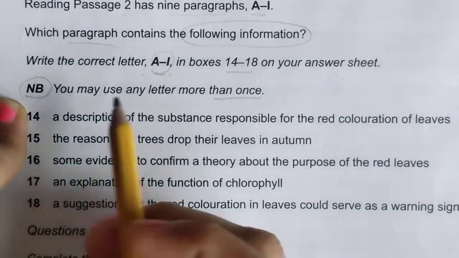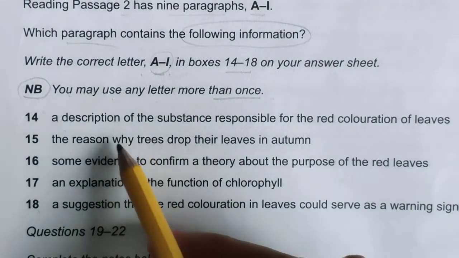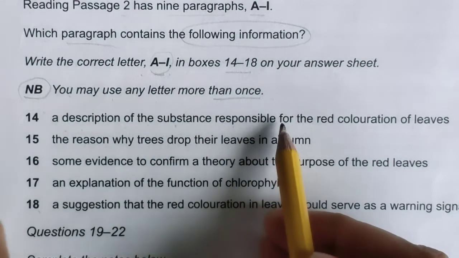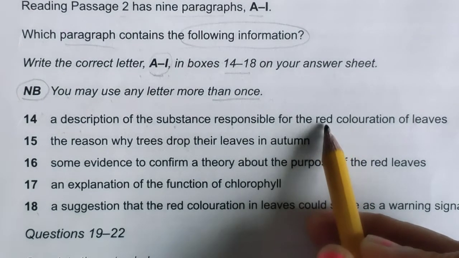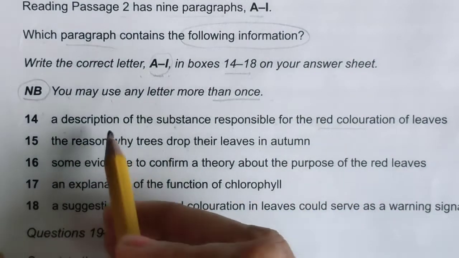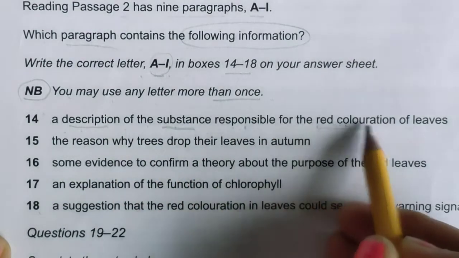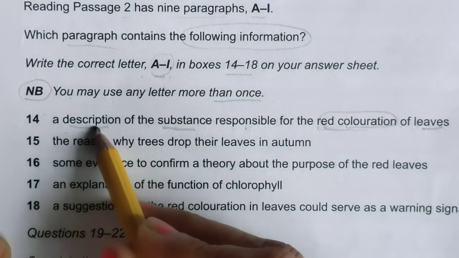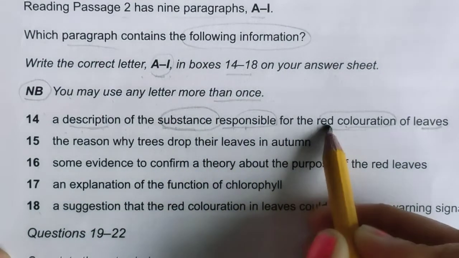The first strategy for finding the following information is to always read the statement twice, understand its meaning, and find the important keywords. With the help of those keywords you will locate this question statement in the reading passage. Here a description must be given of a substance responsible for the red coloration of leaves. A description must be given about the substance that may be important for the red coloration of leaves.